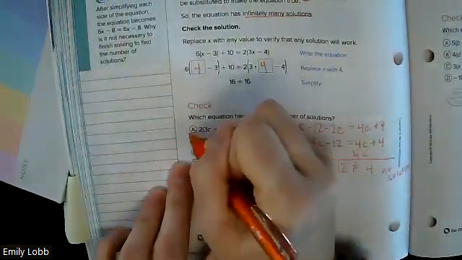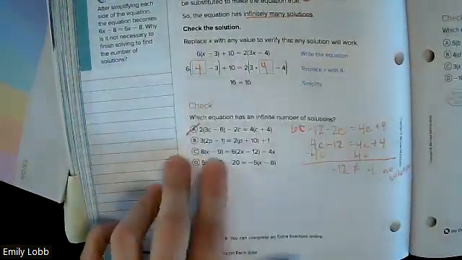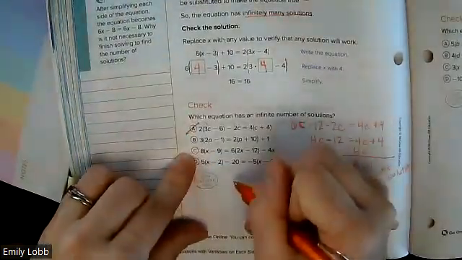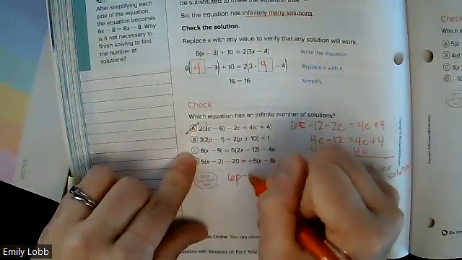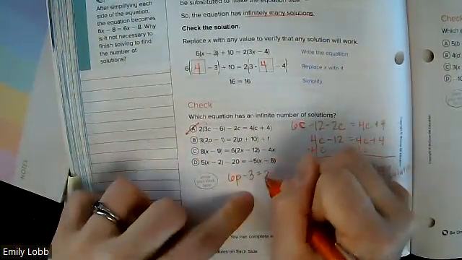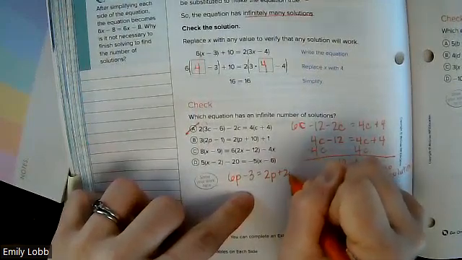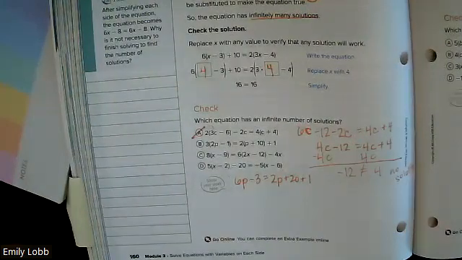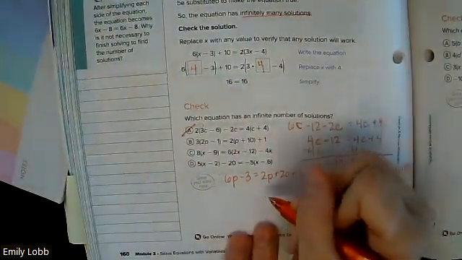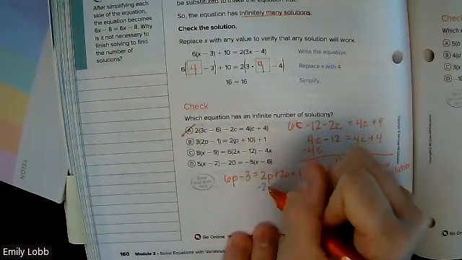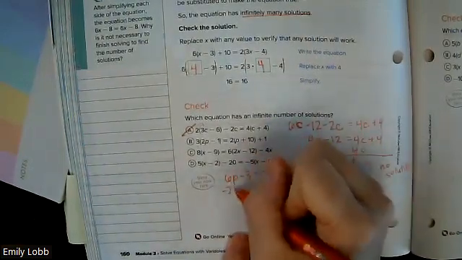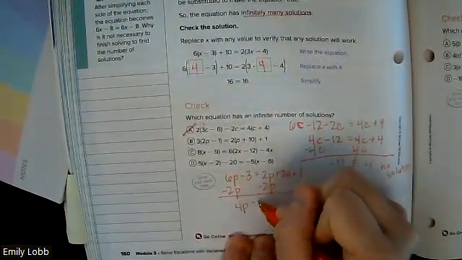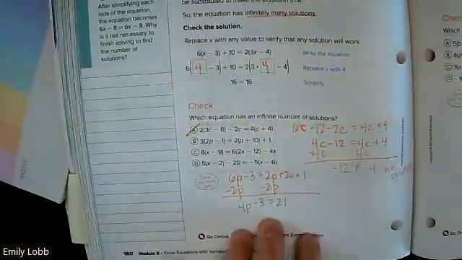So we know it's not number 2, our letter A. If we distribute this 3 through, we have 6p minus 3 equals 2p plus 20 plus 1. This one should give us one solution, because if we take 2p away from here, we're not getting rid of our variable term. We still have 4p minus 3 equals 21. We can still solve this.